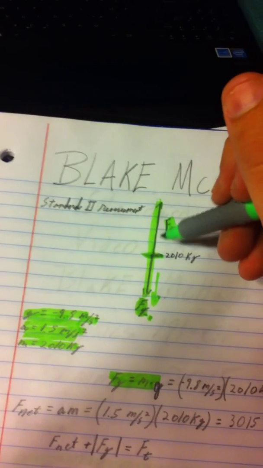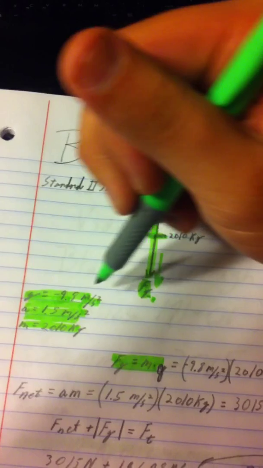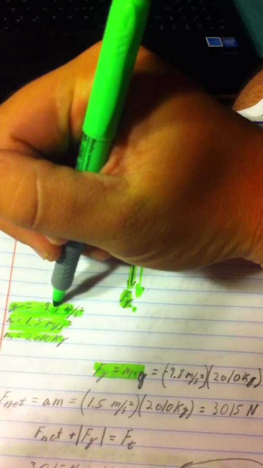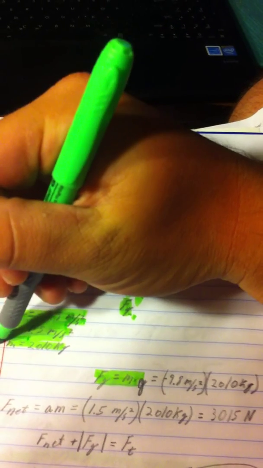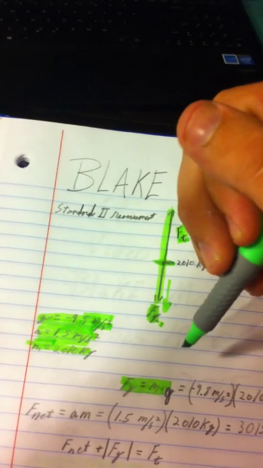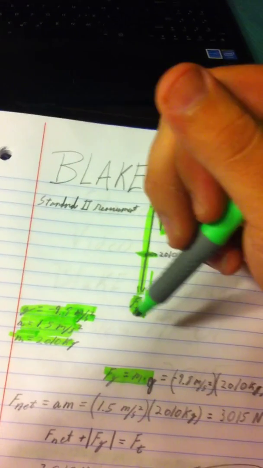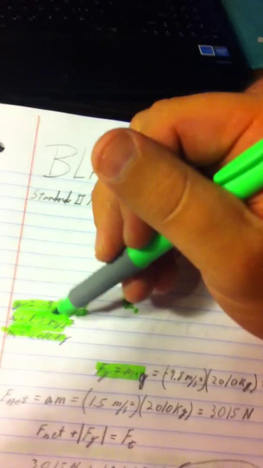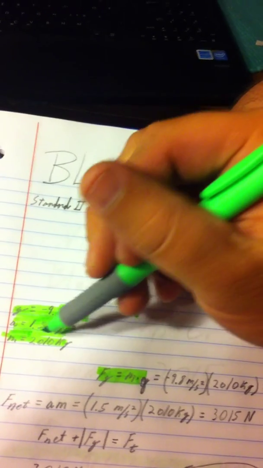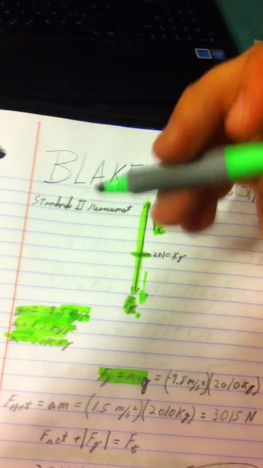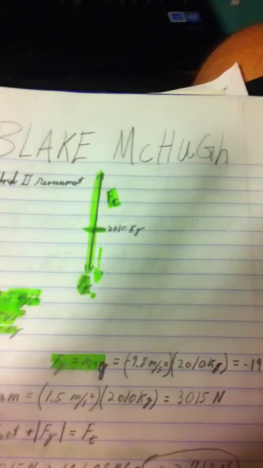So after we draw our free body diagram, we write down everything we know about the problem. We know gravity is equal to negative 9.8 meters per second squared. We know the acceleration of the elevator is 1.5 meters per second squared, and we know the mass of the elevator is 210 kilograms. So first thing we want to do is find the force of gravity.